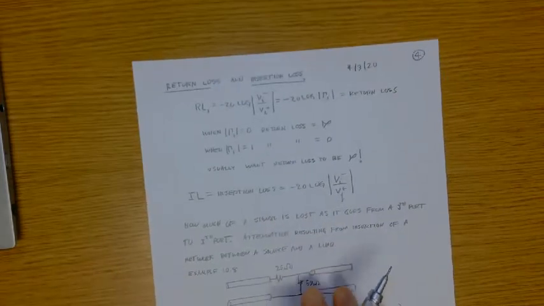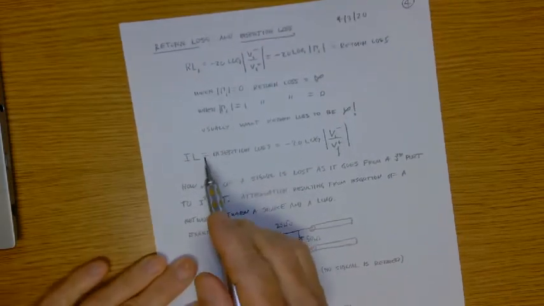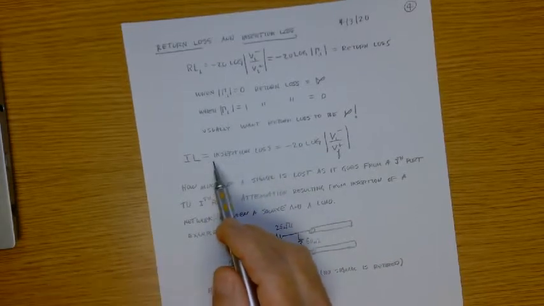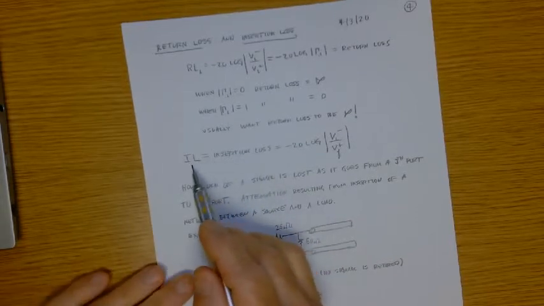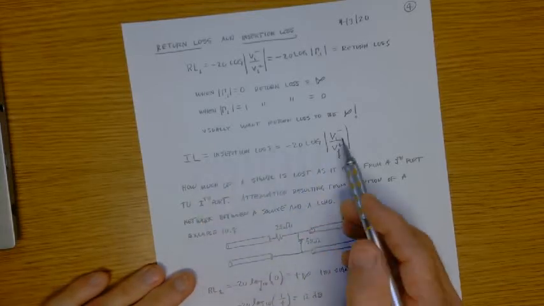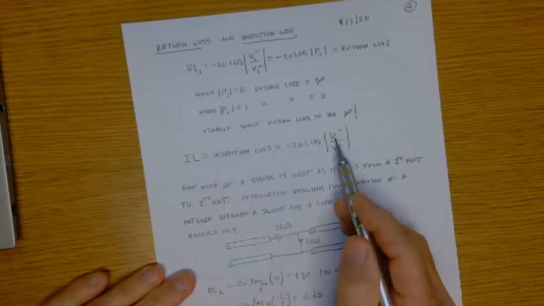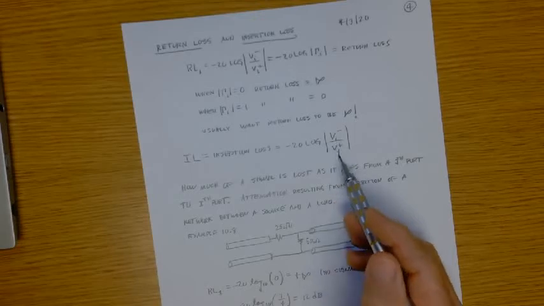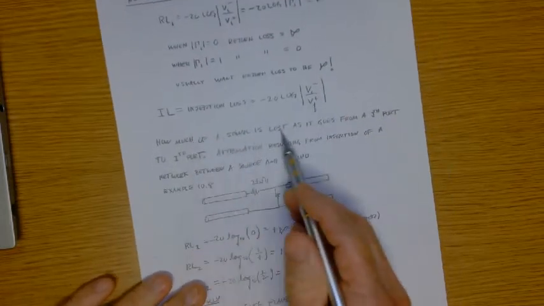So insertion loss, as the name implies, is going to measure how much signal is lost in going from port J to port I. So it's the amount reflected out of port I that's fed into port J. Okay, so how much of the signal is lost as it goes from port J to port I? Attenuation resulting from insertion of the network between the source and the load.